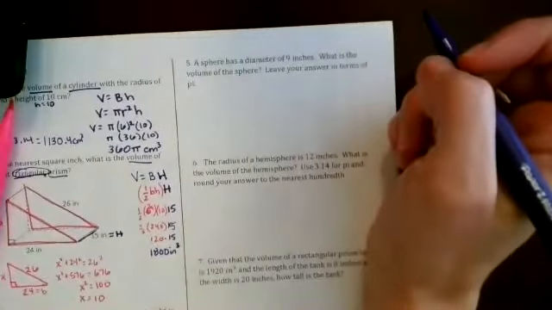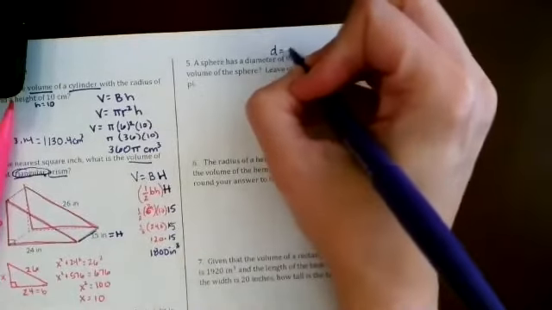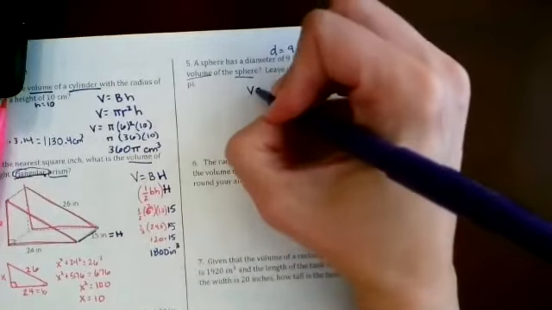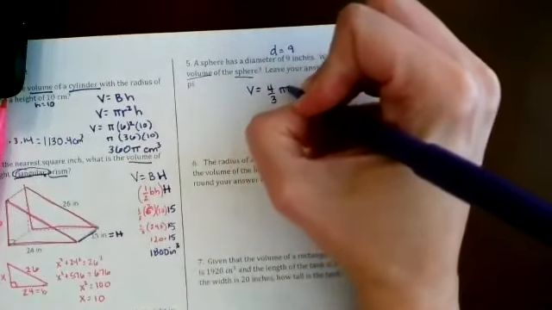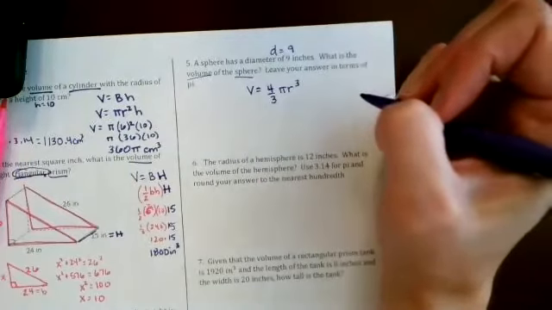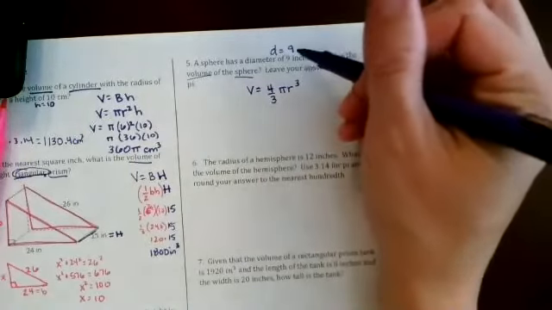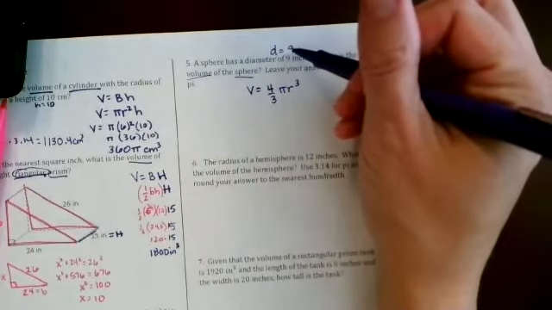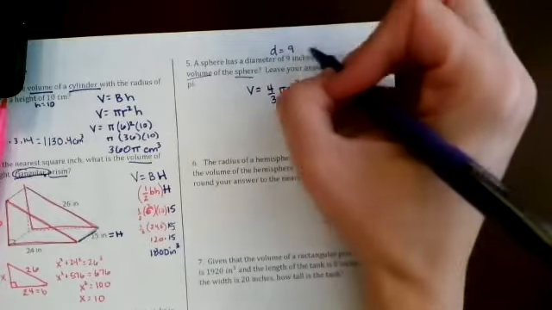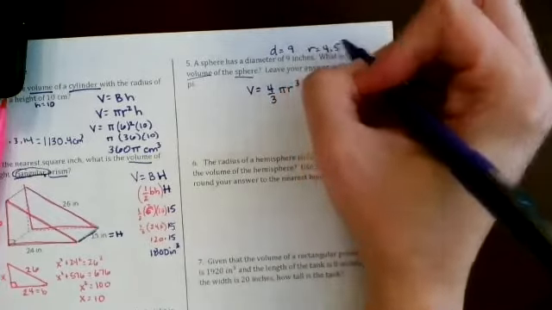All right, next one. A sphere has a diameter of 9 inches. What is the volume of the sphere? So volume is equal to 4/3 pi r cubed according to our formula. Okay, I don't know r. I have to figure out r. So in this case, I'm going to need to divide 9 by 2. So r would equal 4.5.